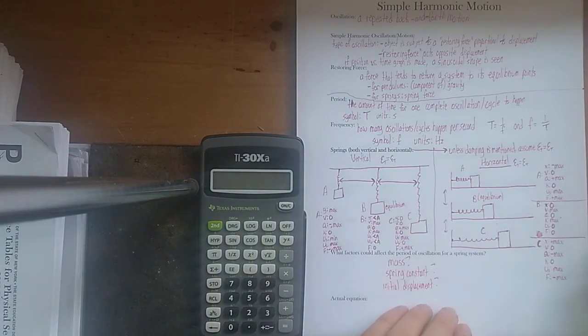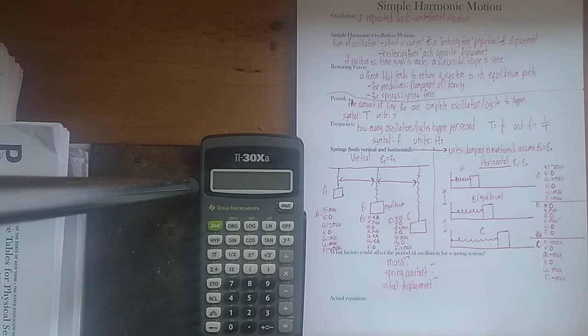So I'm actually not going to tell you this. We're going to work this out in class for ourselves, either through an experiment or a simulation. So we will get to a point where we have an equation here, but we're not going to talk about it just yet. Okay? So we're going to save that for an in-class demonstration.